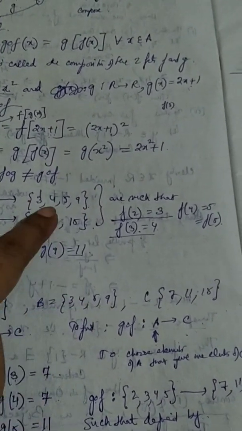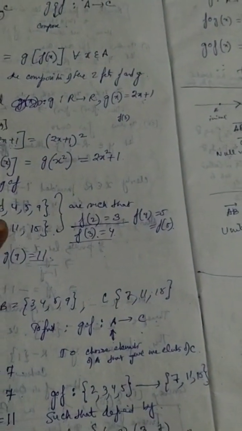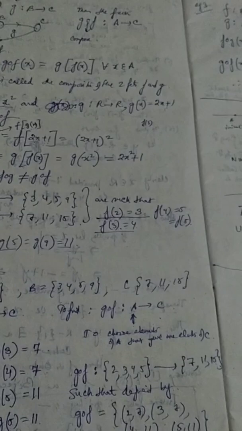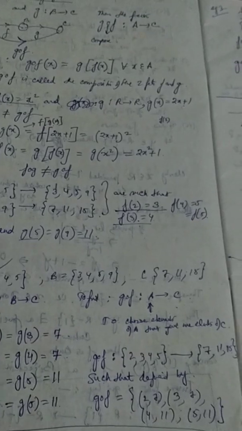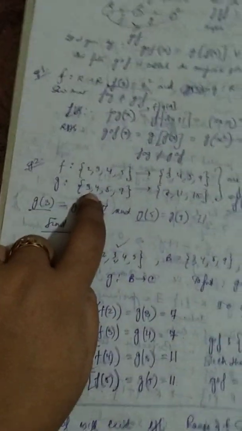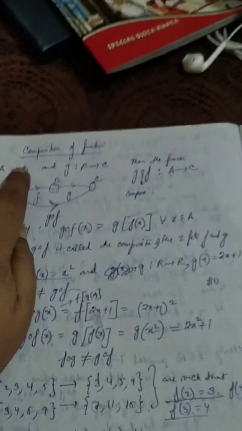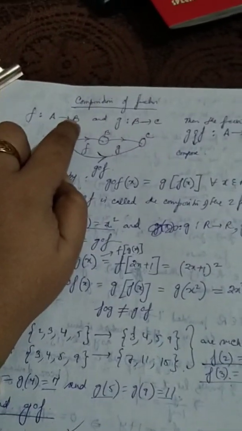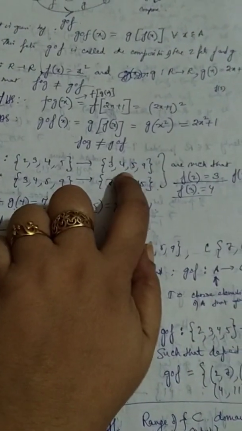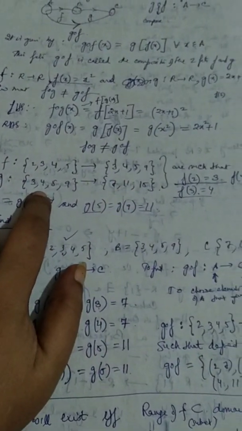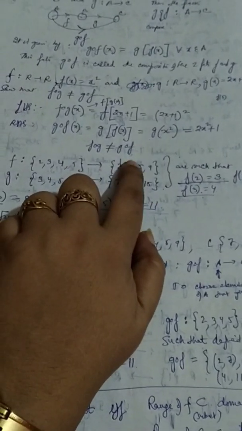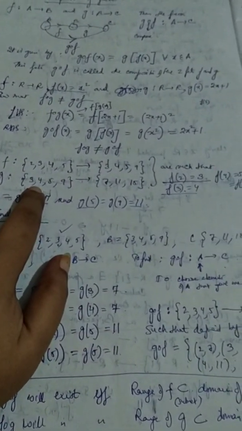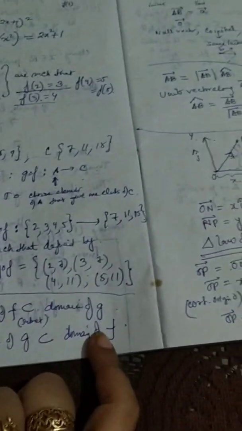So this range of F has to be a subset of the domain of G, obviously, because the codomain of F is the domain of G. Please note that in the definition itself, the codomain of F is the domain of G. If you observe the example, the codomain of F is the domain of G. So the range of F will definitely be a subset of the codomain, and therefore the range of F will be a subset of the domain of G. That is the logic behind this.